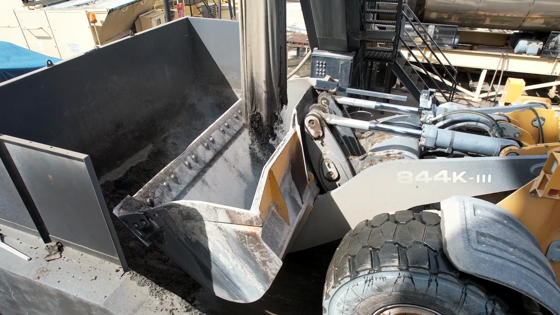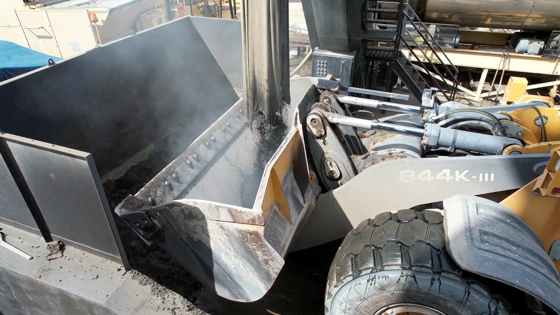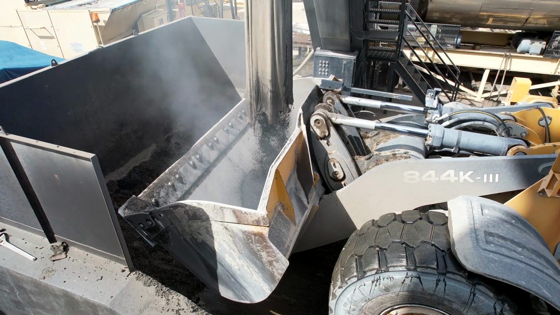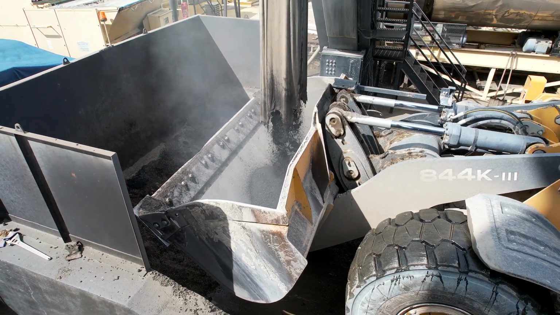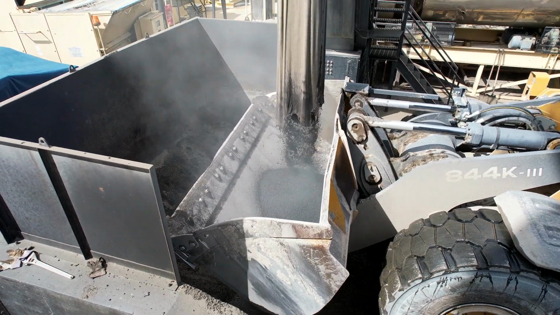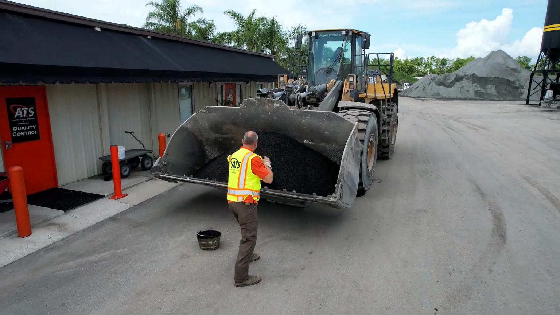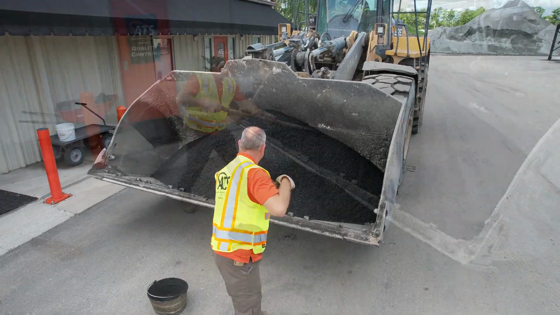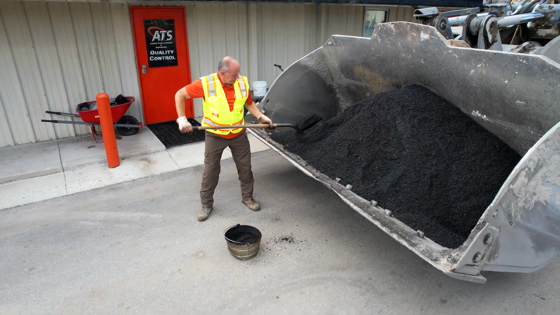Sample the mix after the mixing drum on its way to the silos. Dump the material out of the drop gate or cutoff chute. Position the loader up high, then take a sample like you would from a truck. Check the AC content and the gradation to compare with the truck-loaded mix.